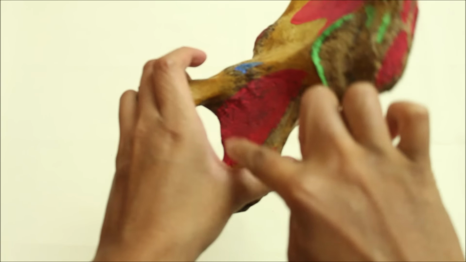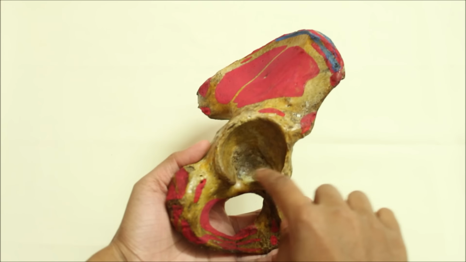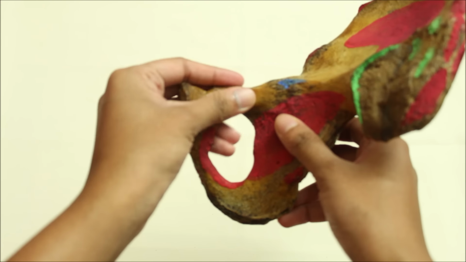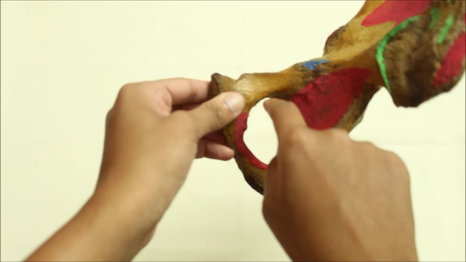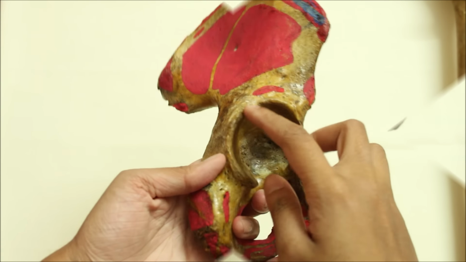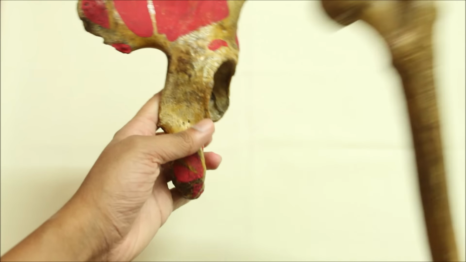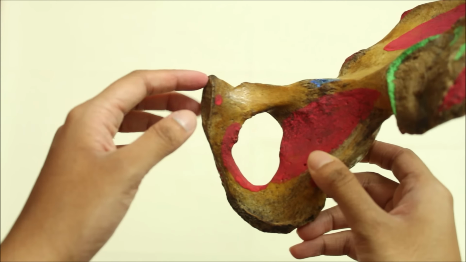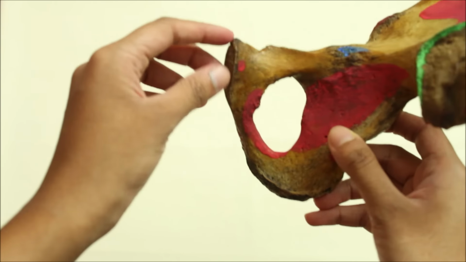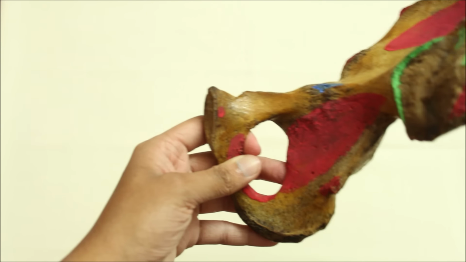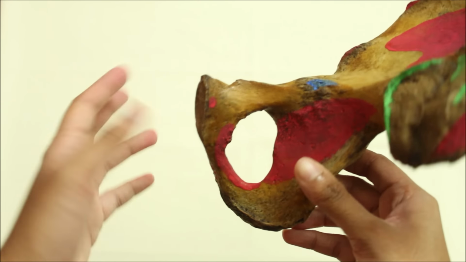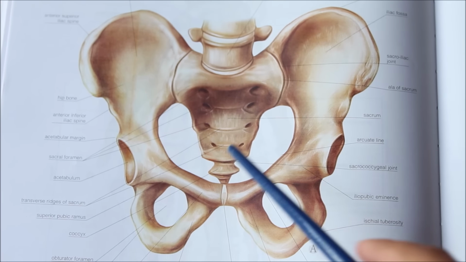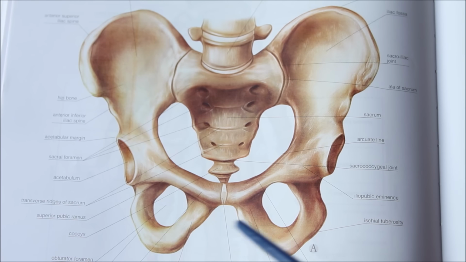The three parts are joined together at the acetabulum, which is a cup-like concavity. The pubis and the ischium are separated by an obturator foramen. The acetabulum articulates with the head of the femur to form the hip joint. The pubic parts of the two hip bones join anteriorly to form the pubic symphysis. The two hip bones together form the pelvic girdle. This is the pubic symphysis, and what you see here is the pelvic girdle.